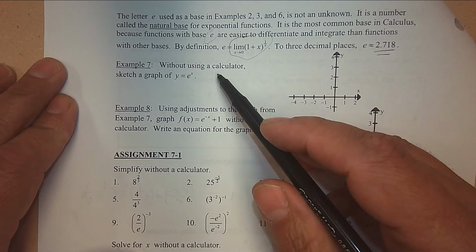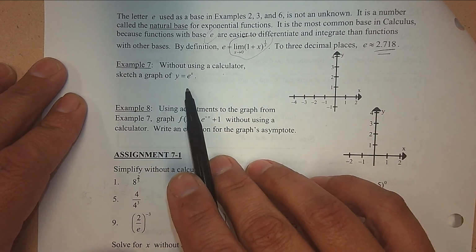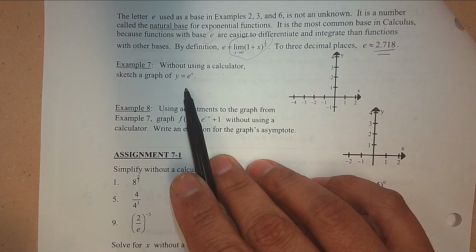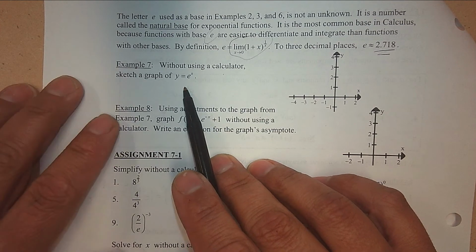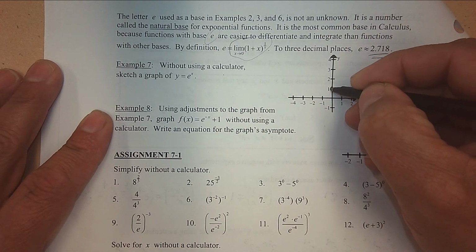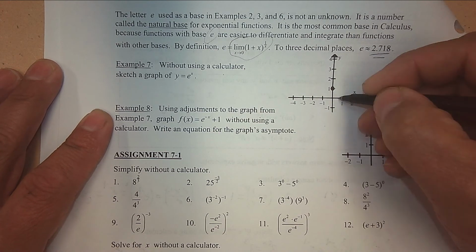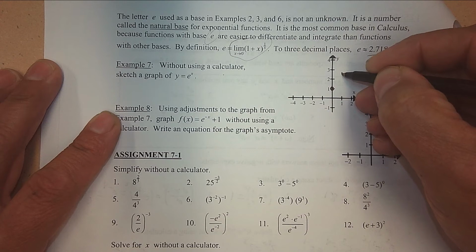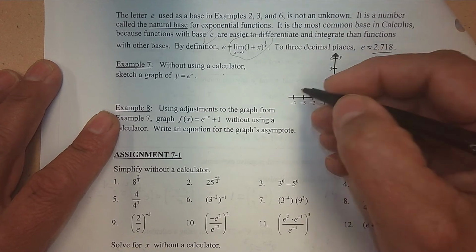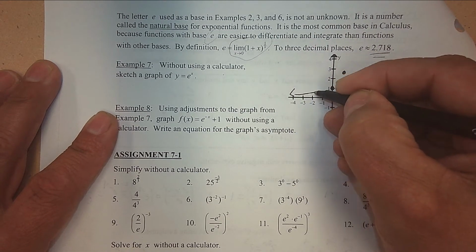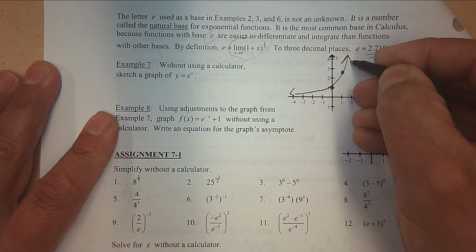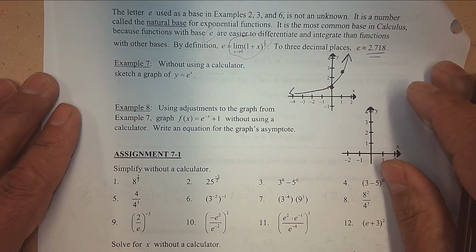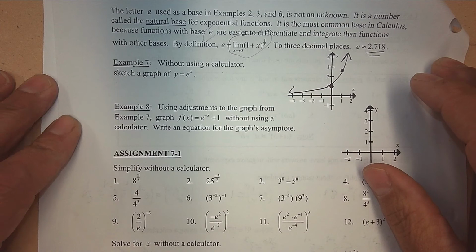All right, so without using a calculator, sketch a graph of y equals e to the x. So if we wanted a couple points, we already know that (0, 1) is a point. The other point would be at (1, 2.7-ish). In terms of this, it goes on forever to the right, goes down left, and approaches 0, but never touches it or crosses it.